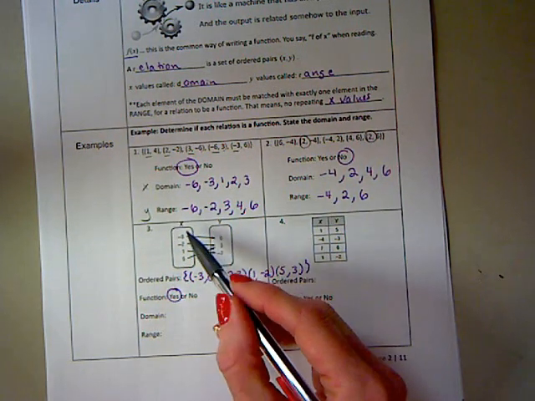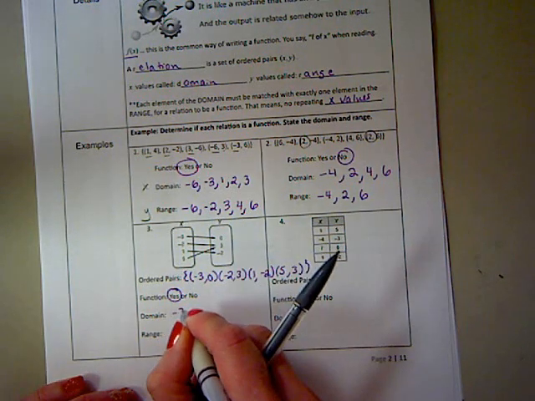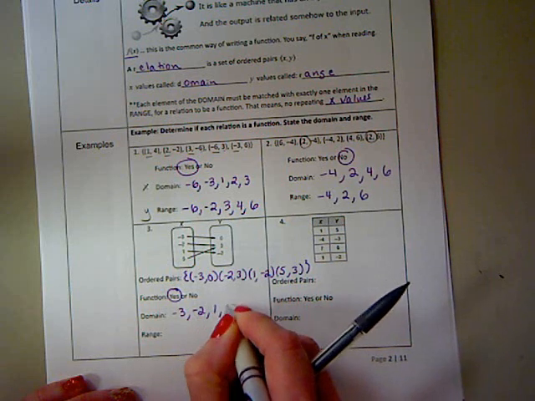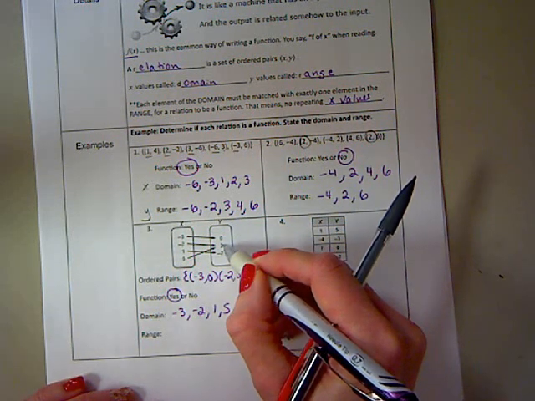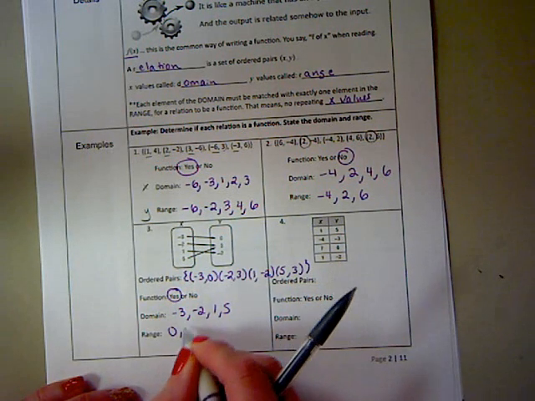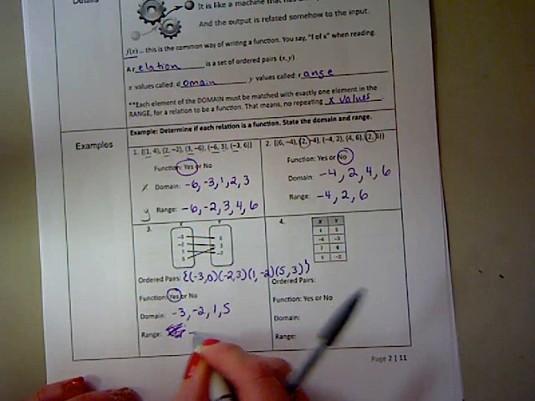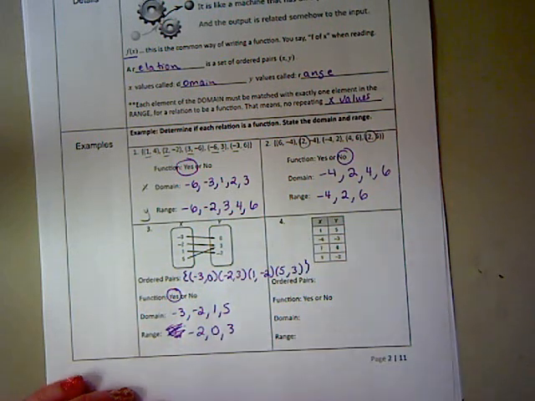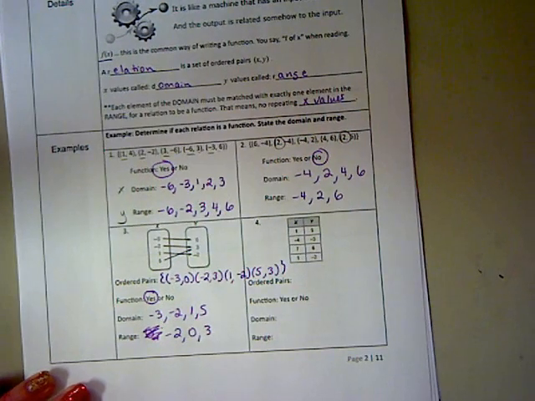Domain and range is really easy in mappings because they're already in order for you. -3, -2, 1, and 5. And my range, they're already in order, and if it's a duplicate like the 3, it's only written once. 0, except those are not in order. Sorry, I just realized that. -2, 0, and then 3. Just the x values are in order. Sometimes the y values are in order, though. I've seen them that way.